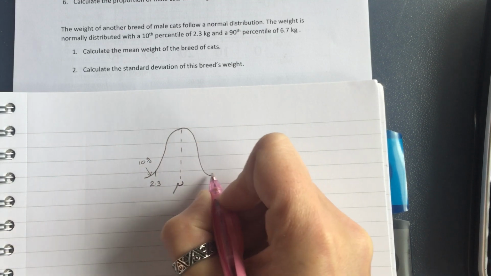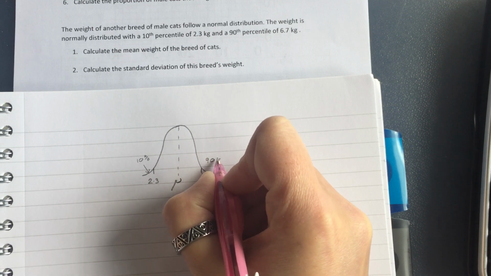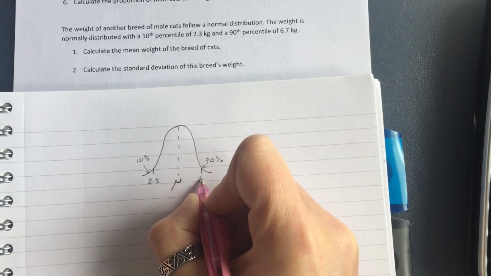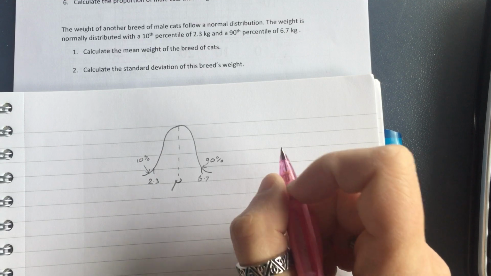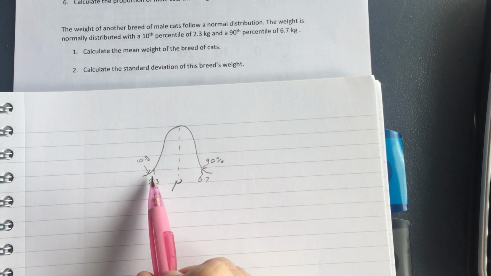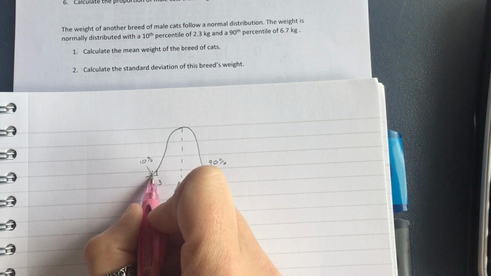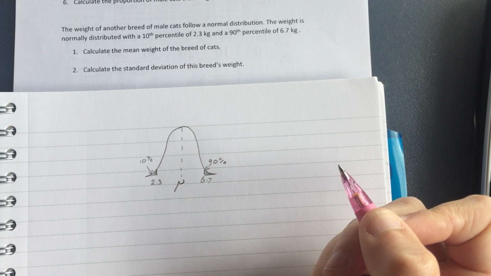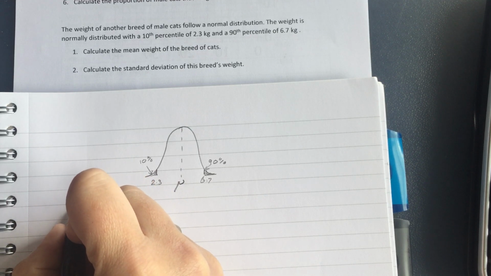gives us 3.2, 90% is at 6.7. So logically, the mean is going to be halfway between these two, because that is the same size as that. This means that we can calculate the mean nice and easily.